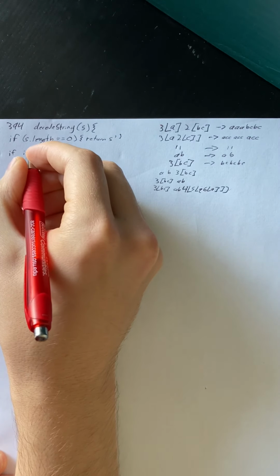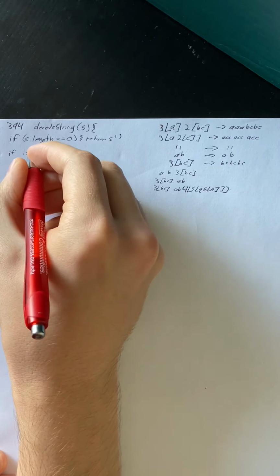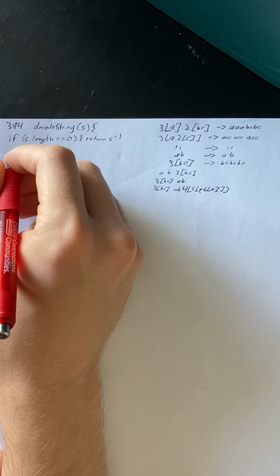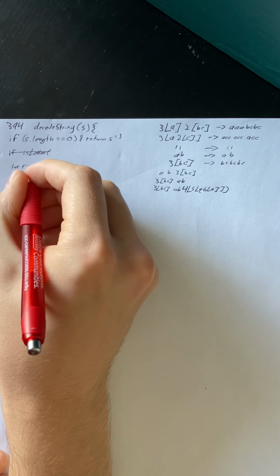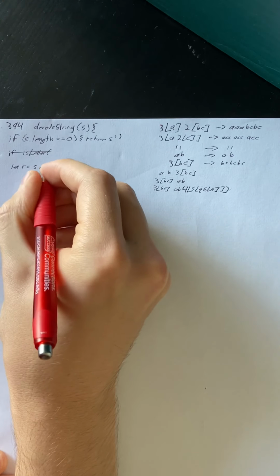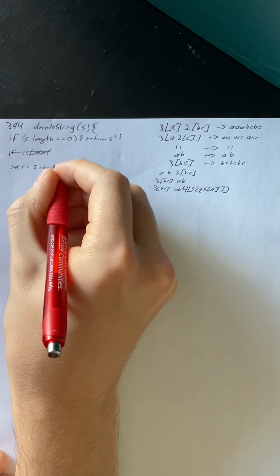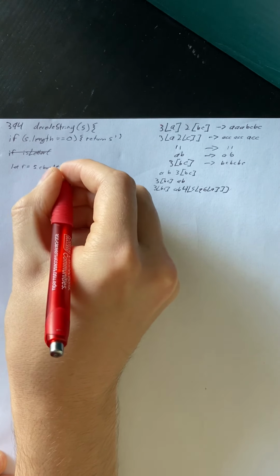We actually need to get the first character. So let f, aka the first character, equal s.charAt(0). Let's say if isLetter(f), then we need to find all the letters.